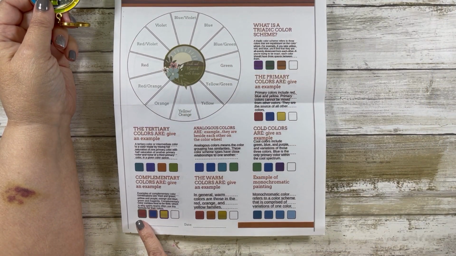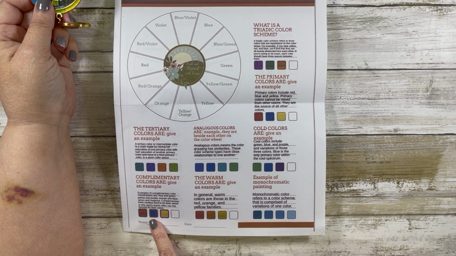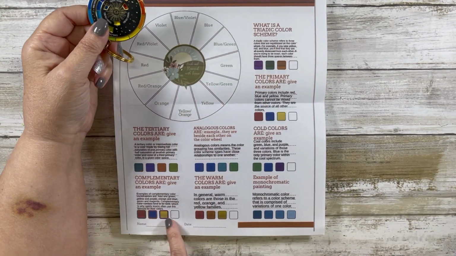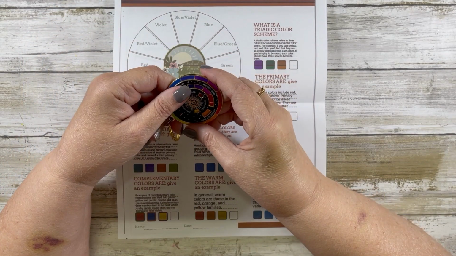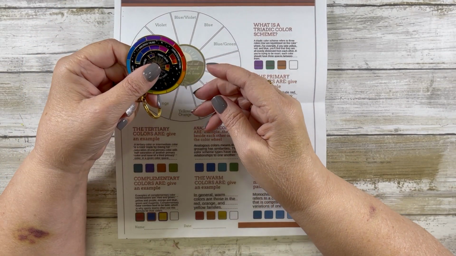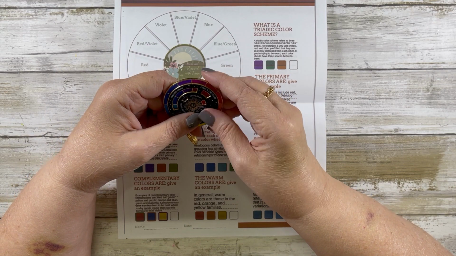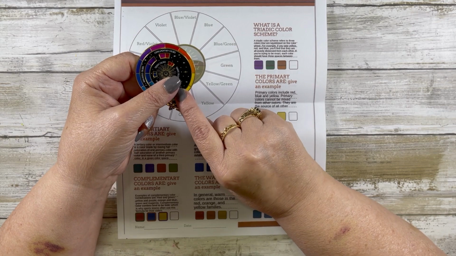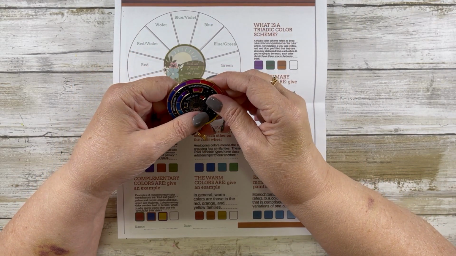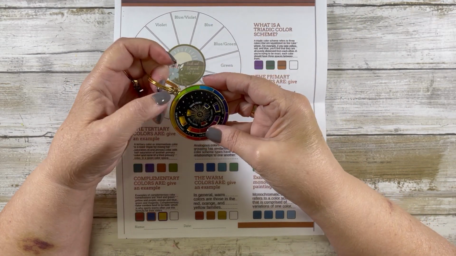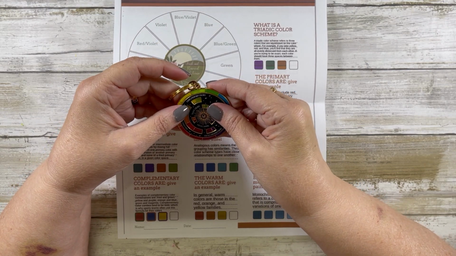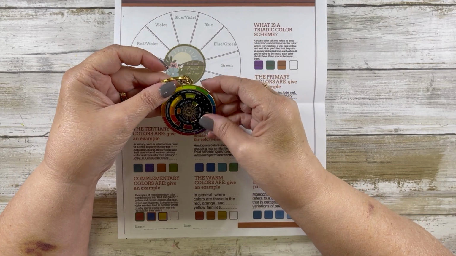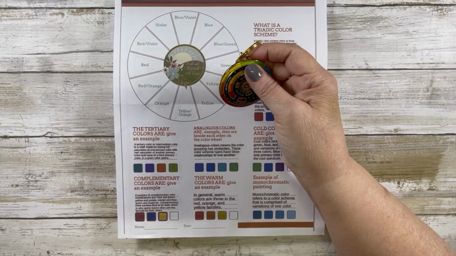I gave you some examples down here. We have orange and red, and red and purple. That's the Red Hat Society, if you're familiar with that. And one more, yellow and green.